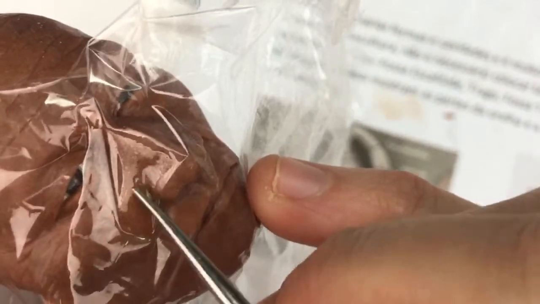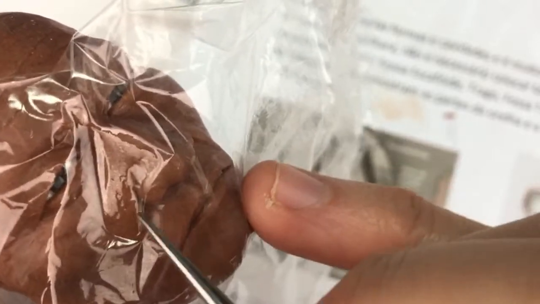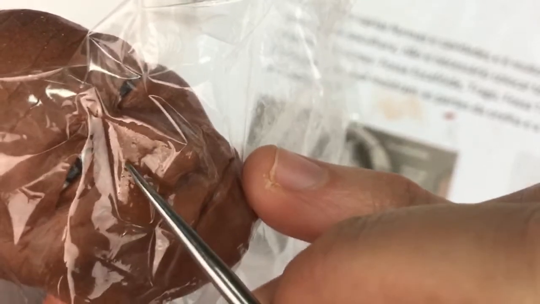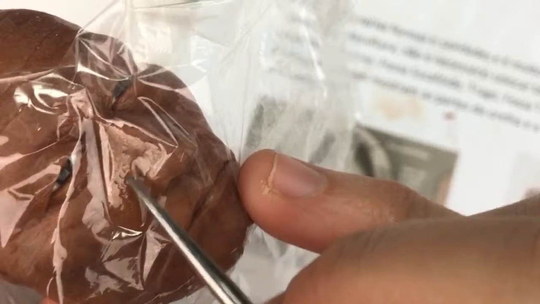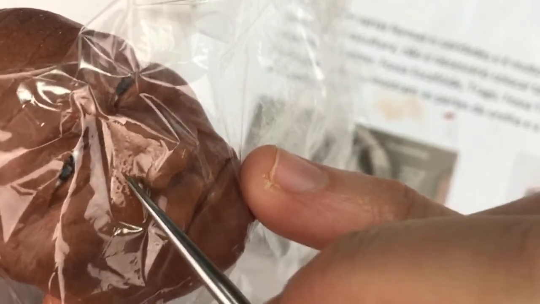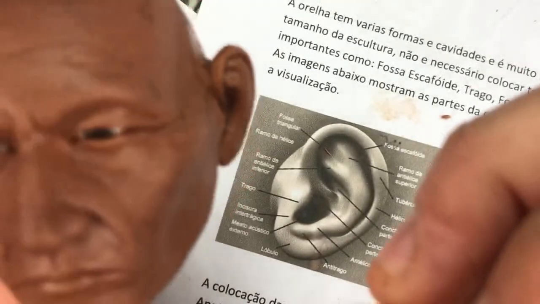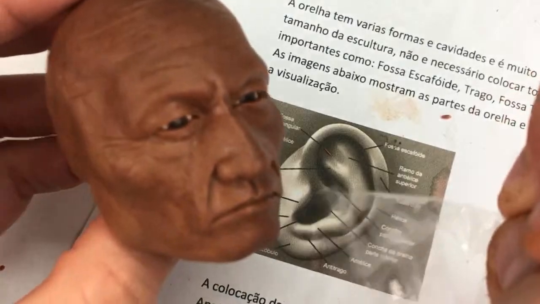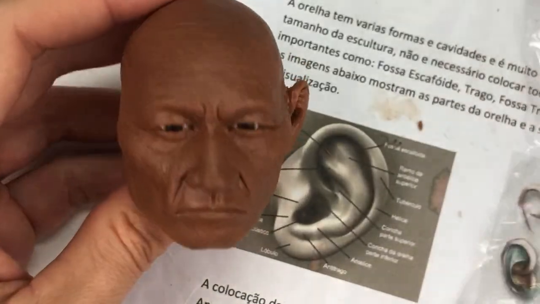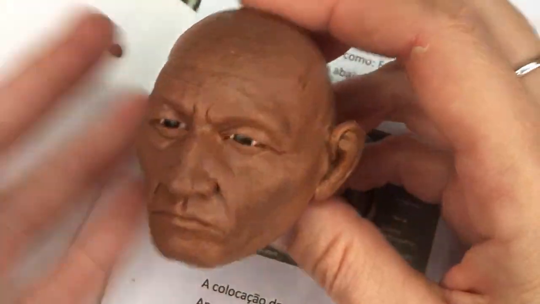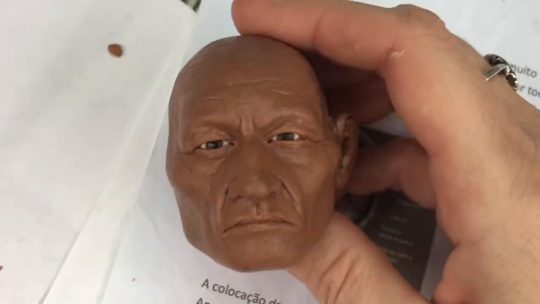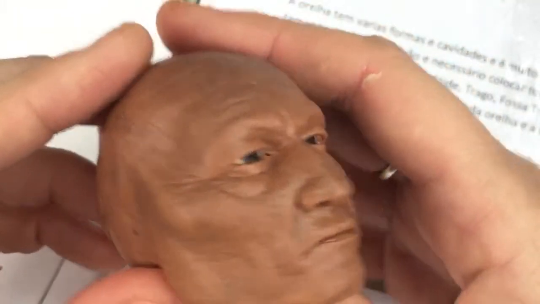Typical color, and consider that he probably had a lot of sun because he lived outdoors, battles and stuff, and there's no sun block back then. And that's it. I don't know if I got the right color. I mean, I like the color and I stuck with it. All right.